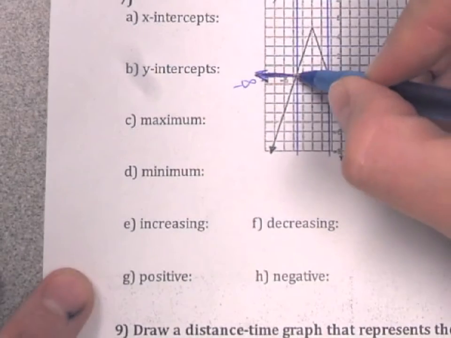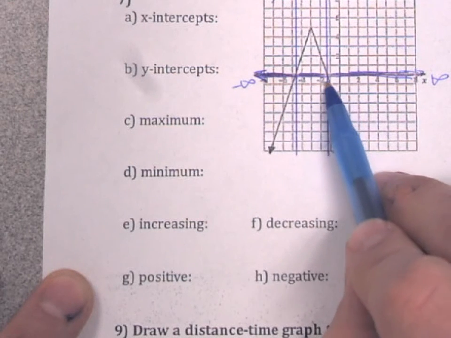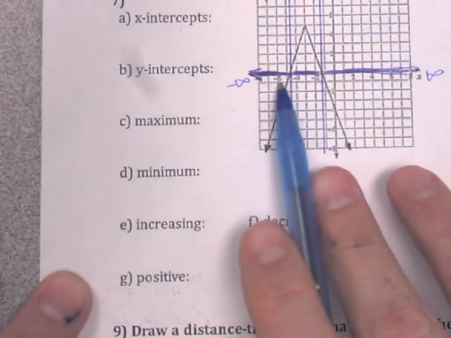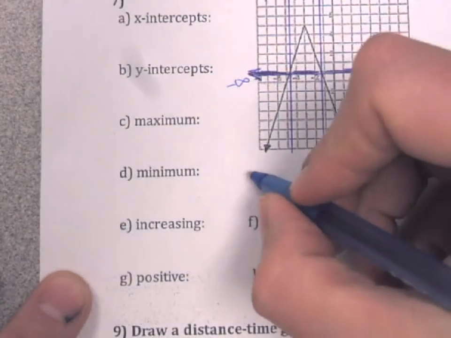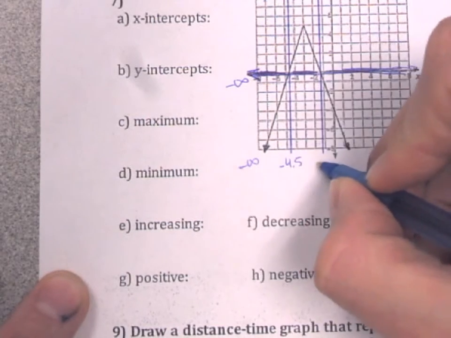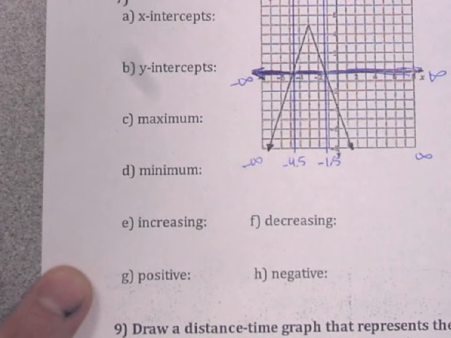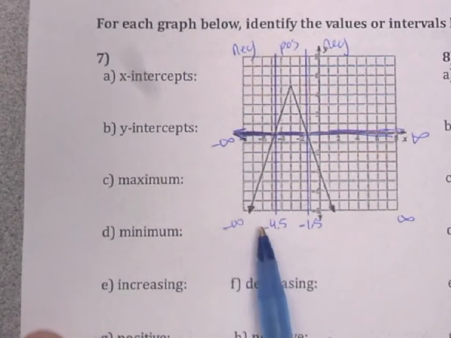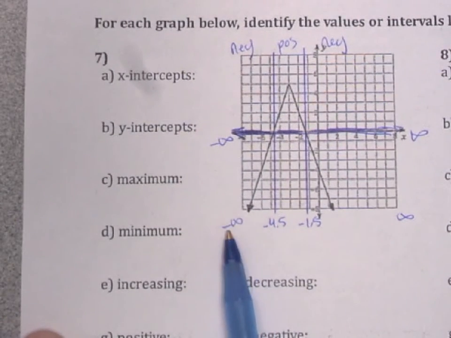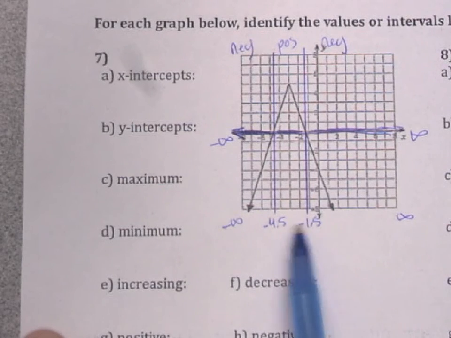So this point right here, this x value, would be about -4.5, and this is going to be about -1.5. So I'm going to write those down here. It's a little cramped in here. I'm just going to write those values. So negative infinity, okay, this one was about -4.5. This one is about -1.5, and then over here on the right, we go to infinity. So my two negative intervals are here, and my positive interval is in the middle.